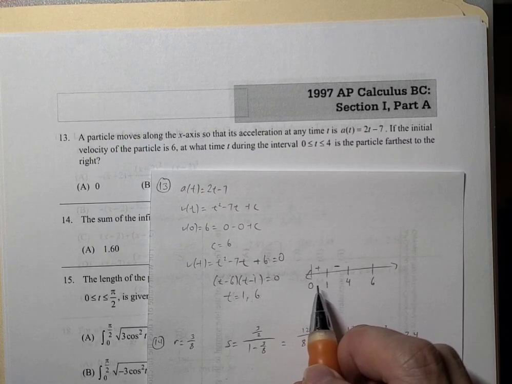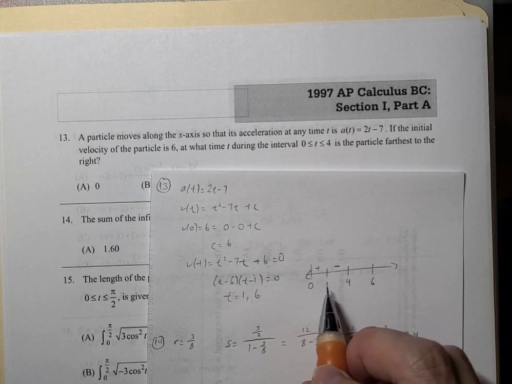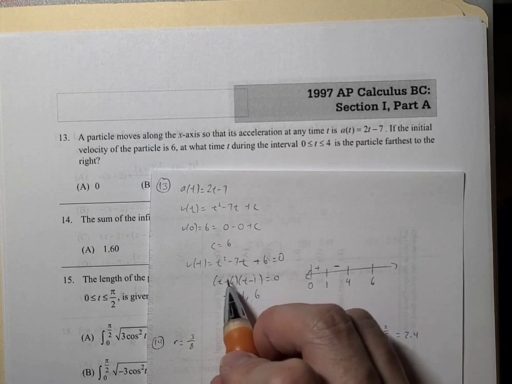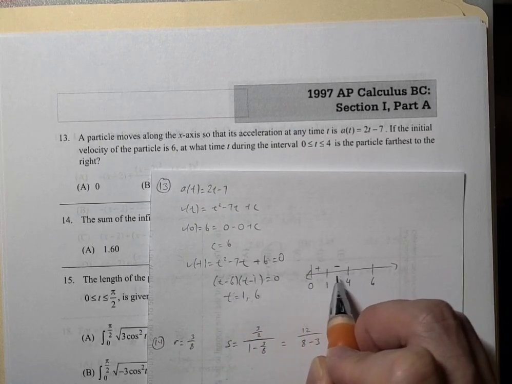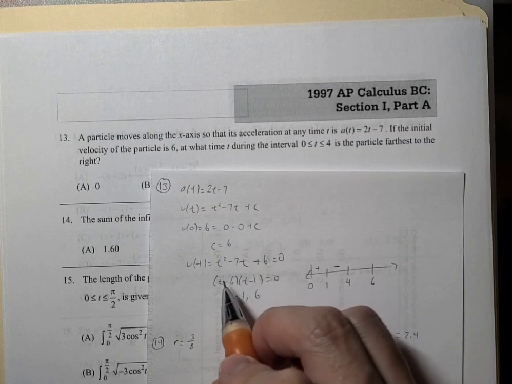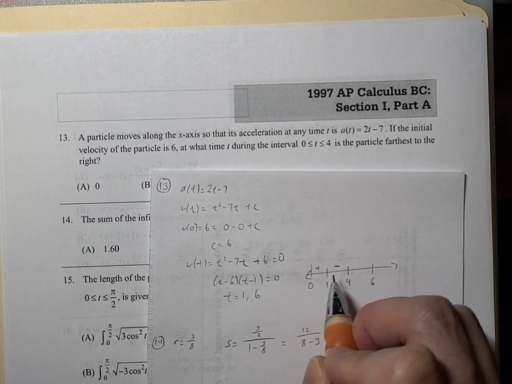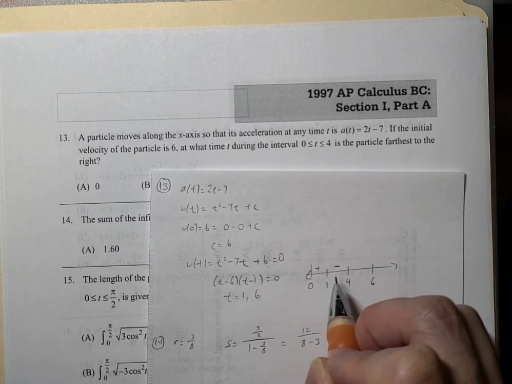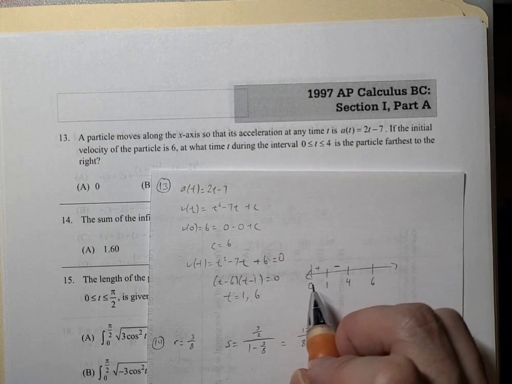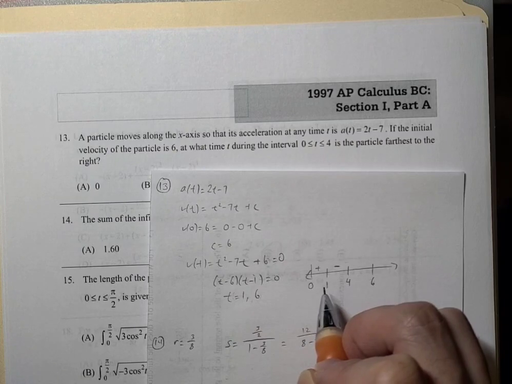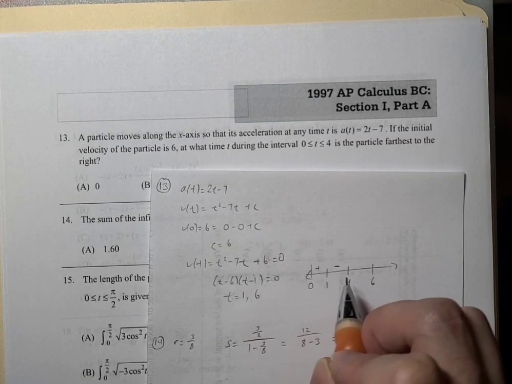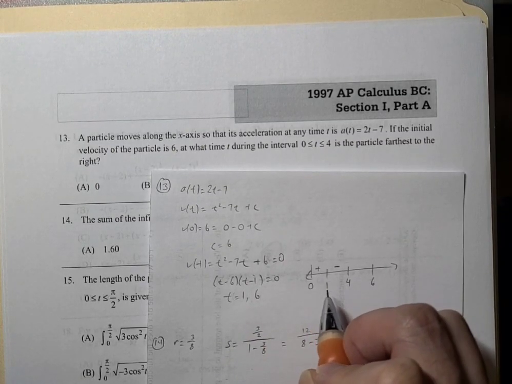So we plug in some number between 0 and 1, like half. This would be negative. This would be negative. Two negatives make a positive. We plug in some number between 1 and 4, like 2. This is negative. This is positive. So the sign is negative, okay? So what does this say? That means that the particle was traveling to the right from 0 to 1, and then it went backwards after that. Okay, so it's furthest to the right when t is 1.